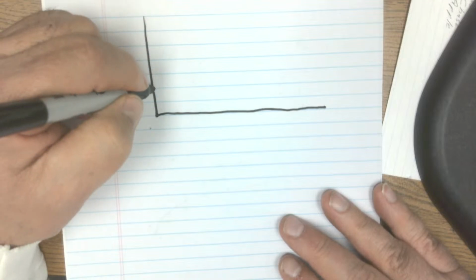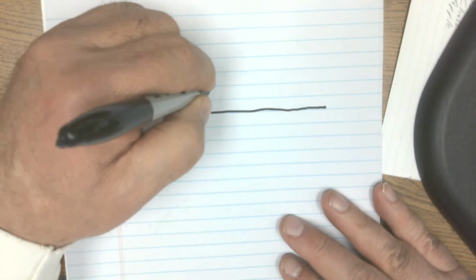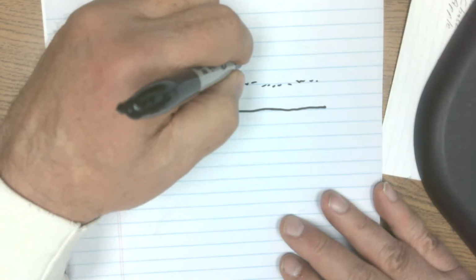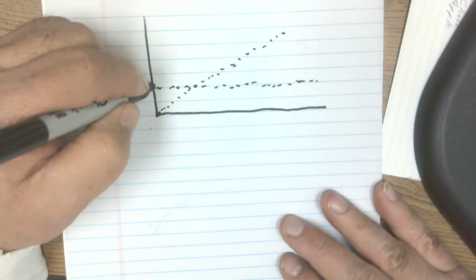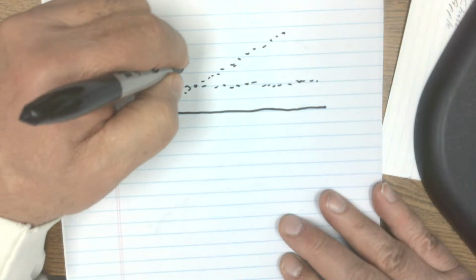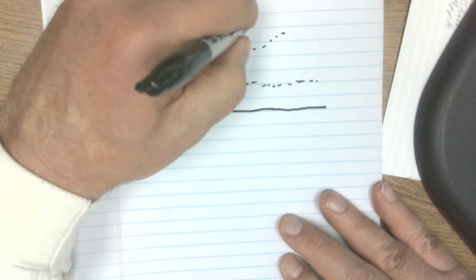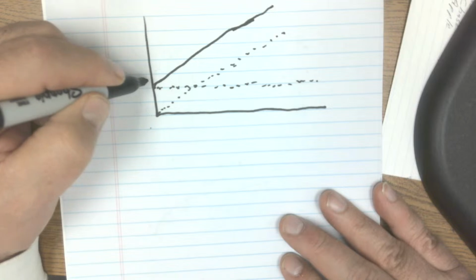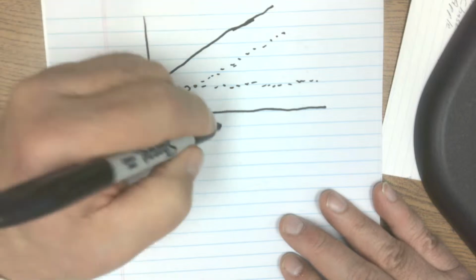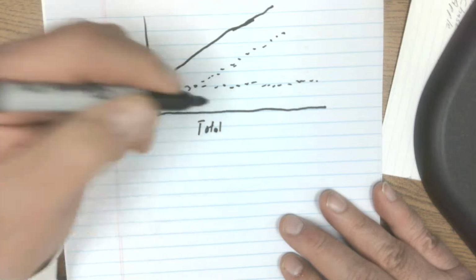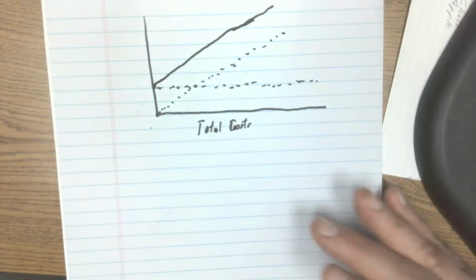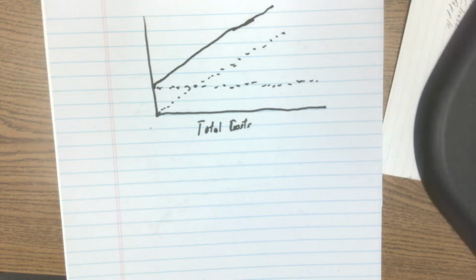So if we were to layer, here's our fixed cost, and here's our variable cost like this, then we add them together and start here, and it will have the same slope as the variable cost, but it starts at the fixed cost point. So this is our total cost, and it looks just like the mixed cost did, right?